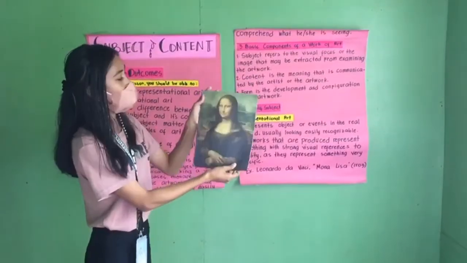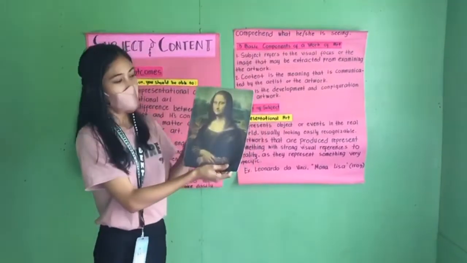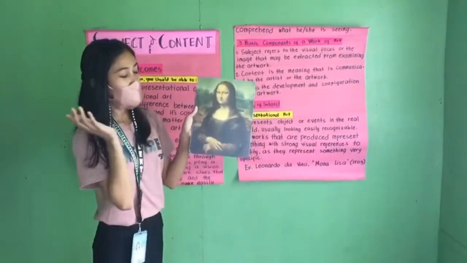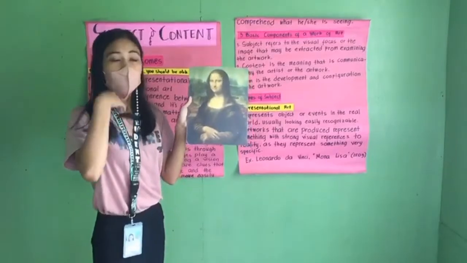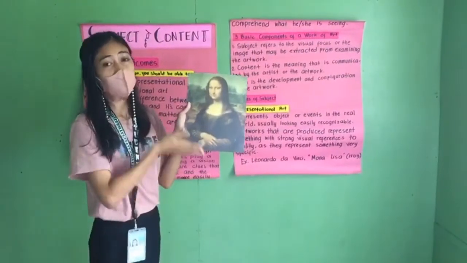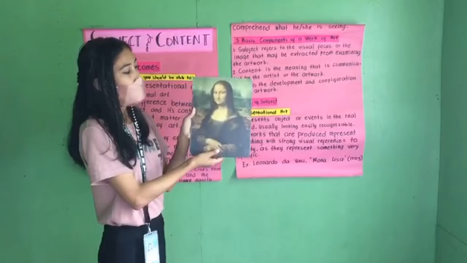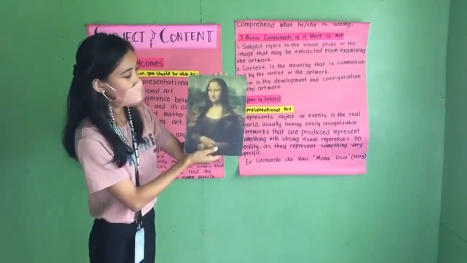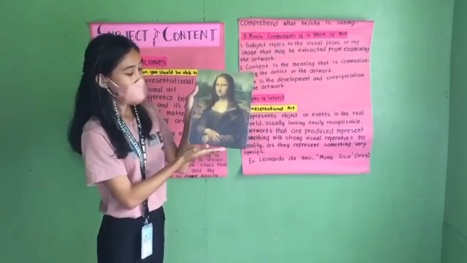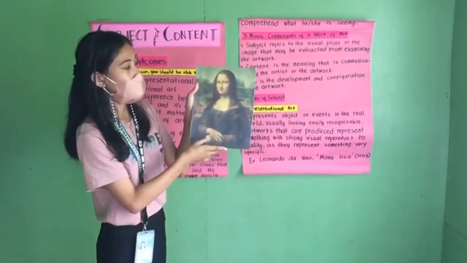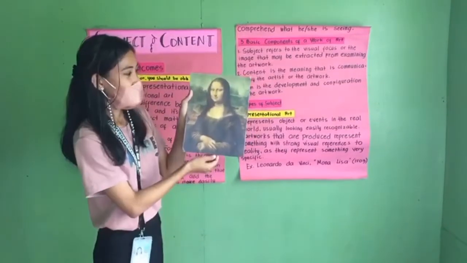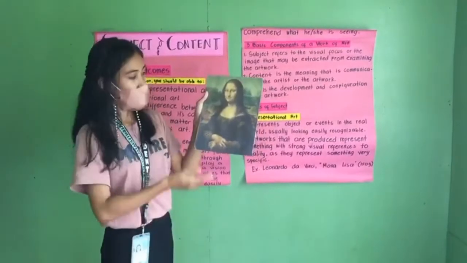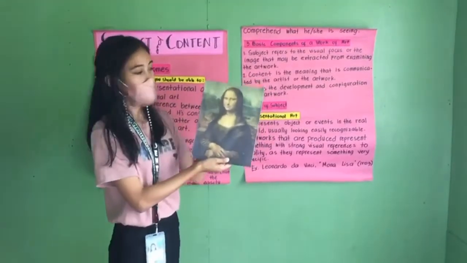Here we will distinguish between subject and content. The subject here is a woman. When we see this painting, the first thing we interpret is that this is a woman. So the subject is woman, and the content is the meaning of this artwork. The content is that she is elegantly sitting, she flashes a mysterious smile, and the upper torso is shown. That's the content of this painting.